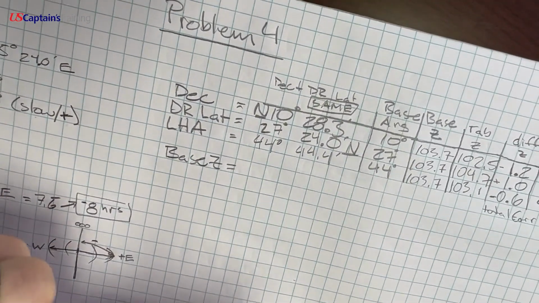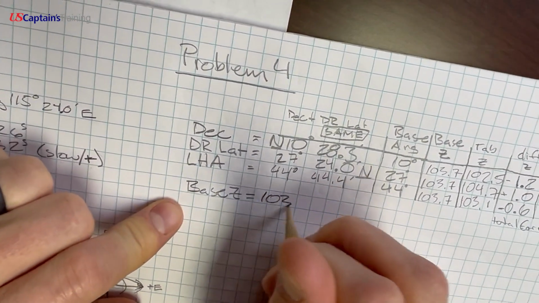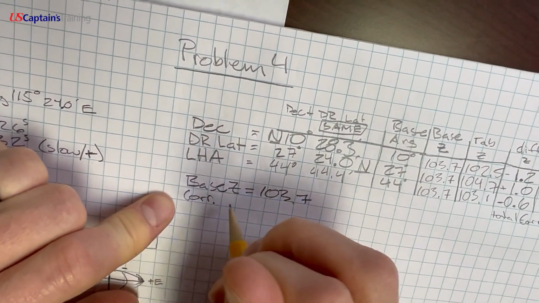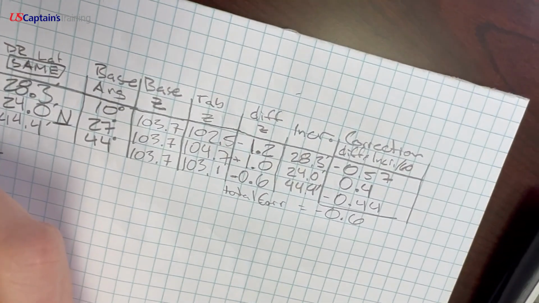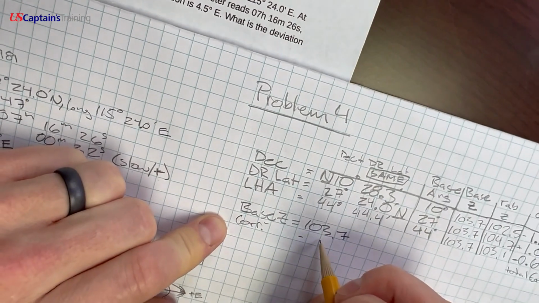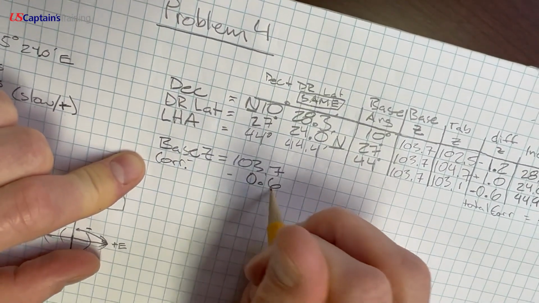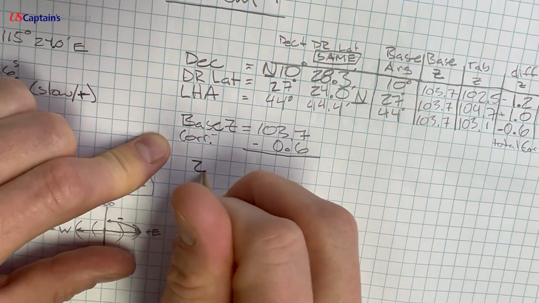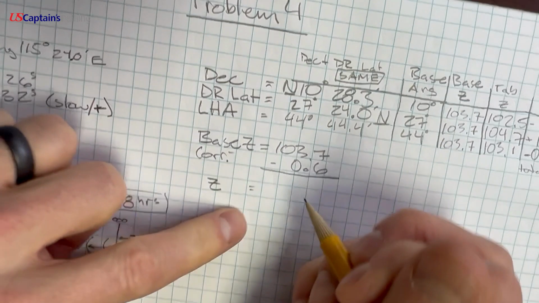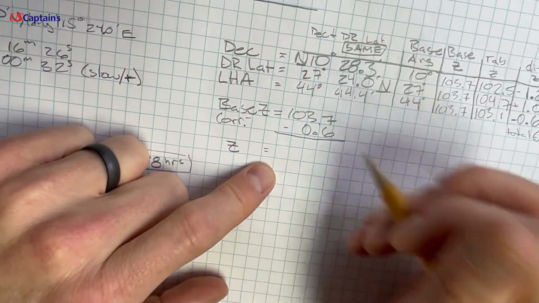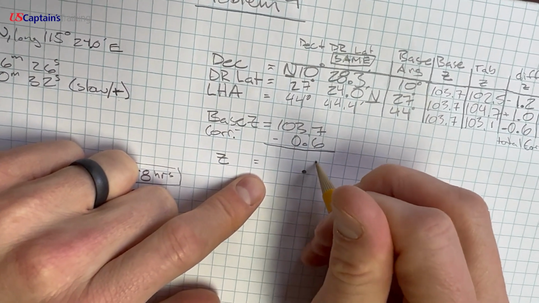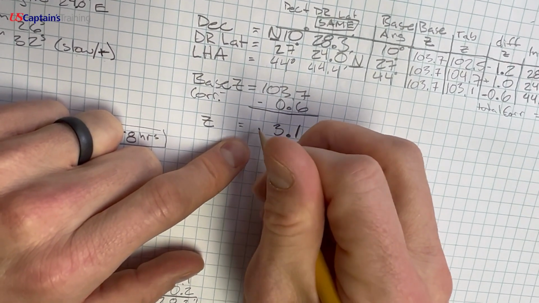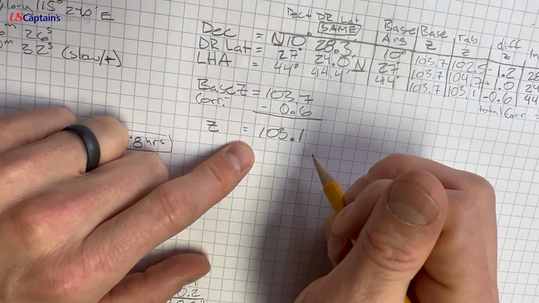Okay, so now we take our base angle, which equals 103.7, and we put our correction on there, which in this case is negative. So we subtract 0.6, and we get our Z, which is going to be in quadrantal notation. 103.7 minus 0.6 gives 103.1.